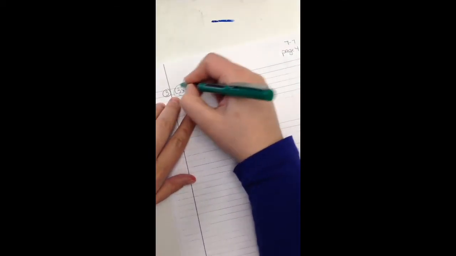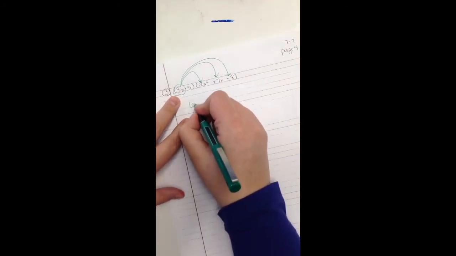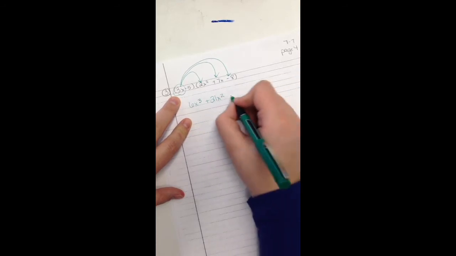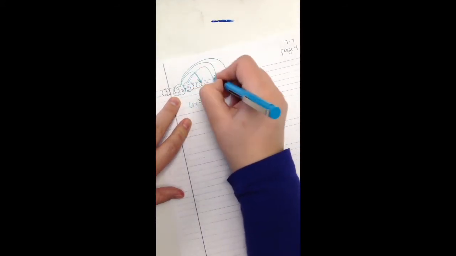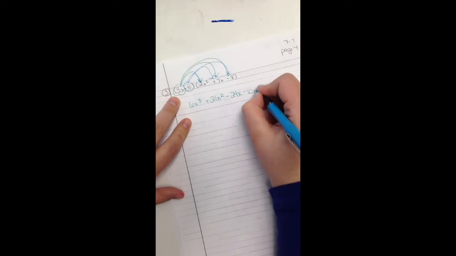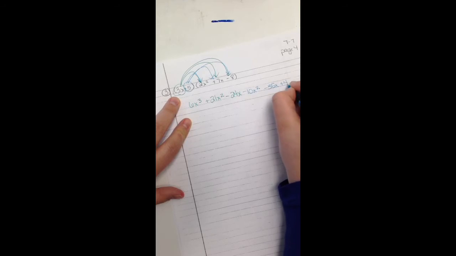I'm going to take this and I'm going to say 3x times each term. So I get 6x cubed plus 21x squared minus 24x. Then I have negative 5 times each term. Gives me minus 10x squared minus 35x plus 40.